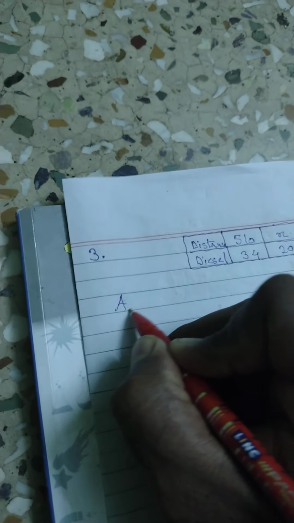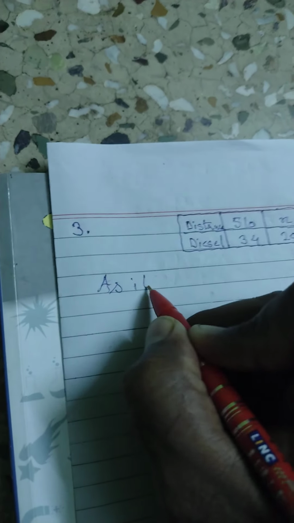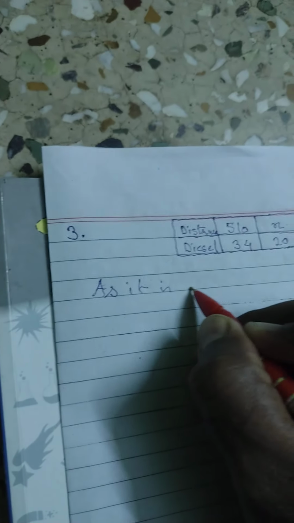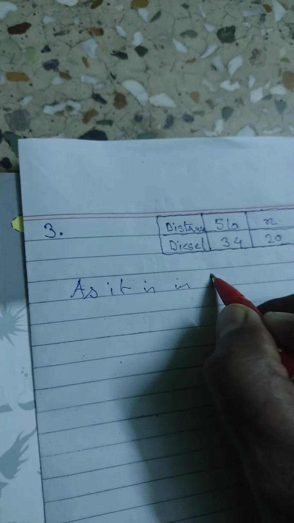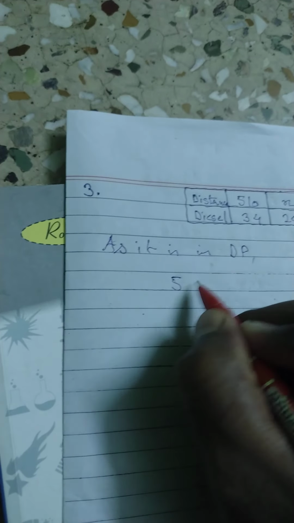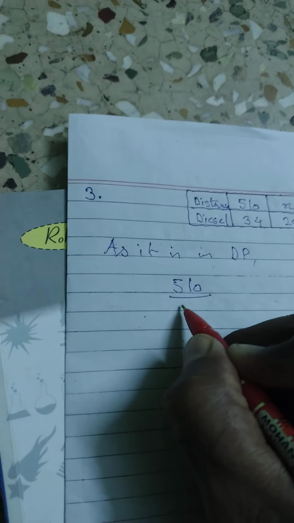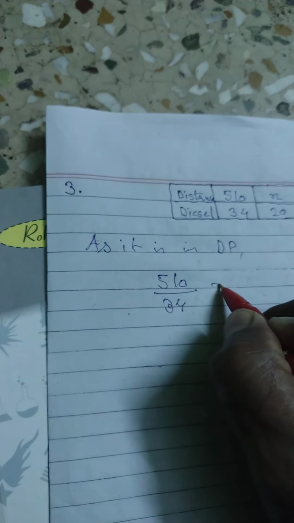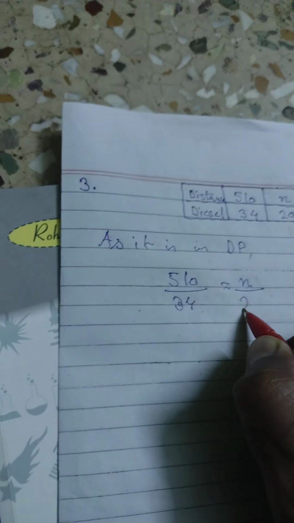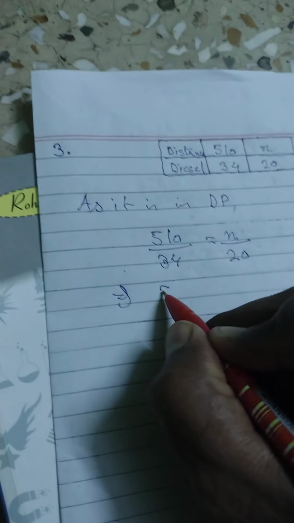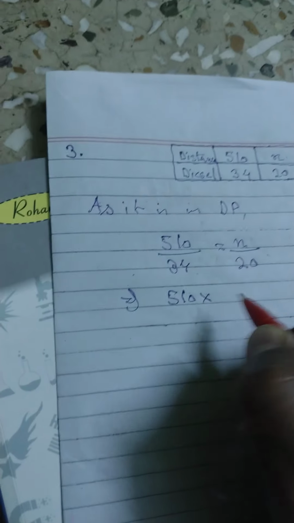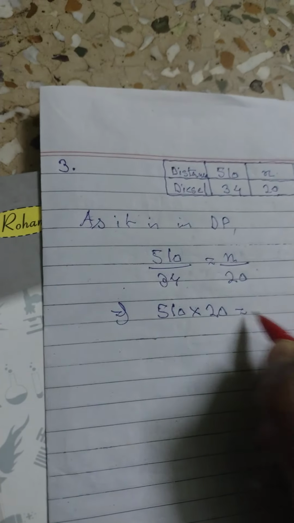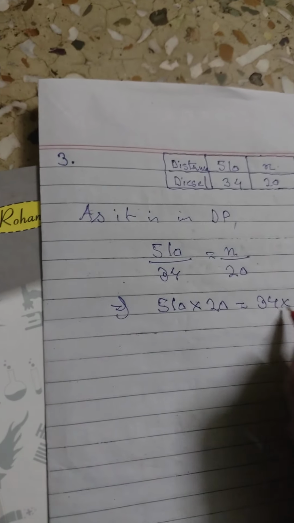As it is in direct proportion, in short I am writing, 510 by 34 is equal to x by 20. Now again same thing, cross multiply: 510 into 20 is equal to 34 into x.